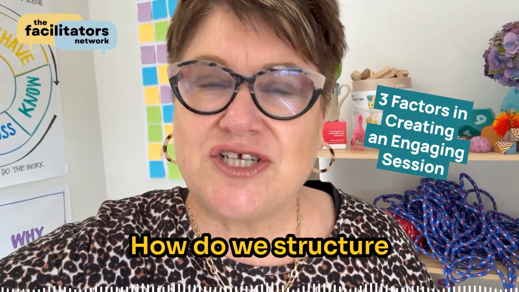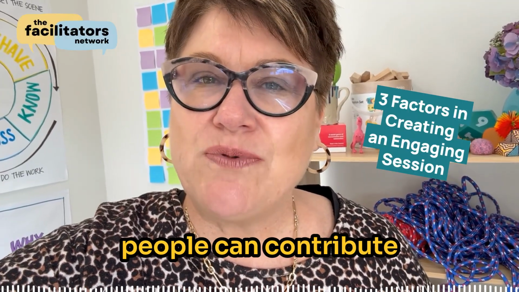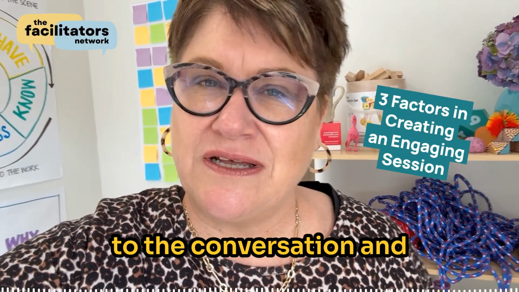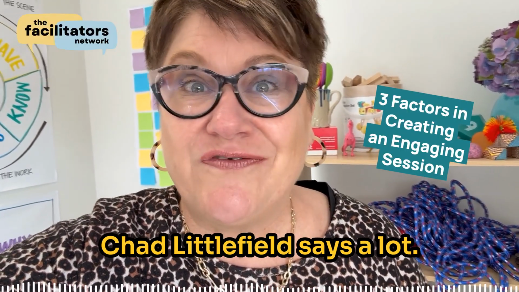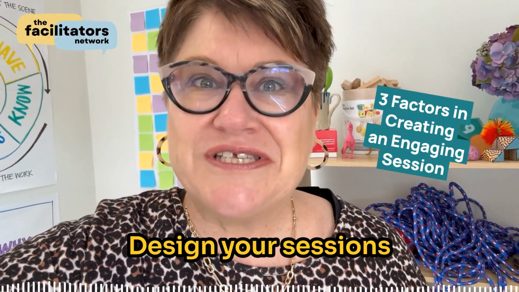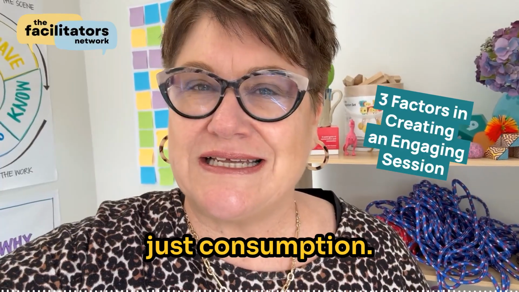That's the first S. The second S I think we need to consider is structure. How do we structure the session so that people can contribute to the conversation and not just consume it? That's a great line that Tad Littlefield says a lot: design your sessions for contribution, not just consumption.